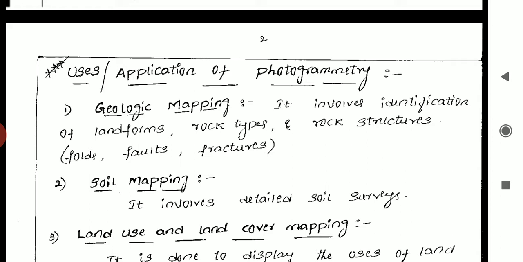It involves identification of landforms and rock types. For example, we are in some office or room and we want to know about the ground conditions, but the ground is far away from us.